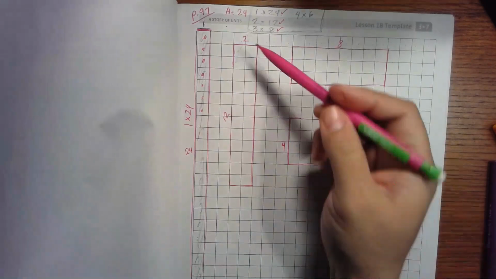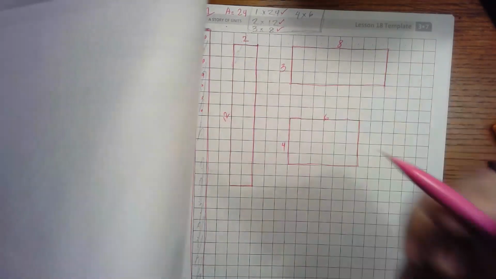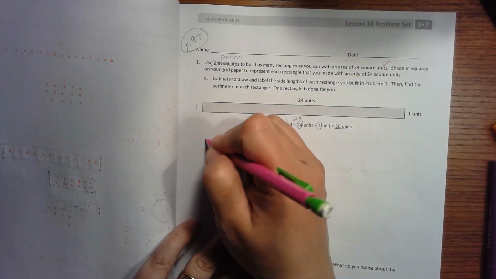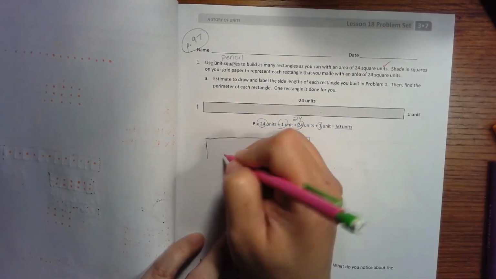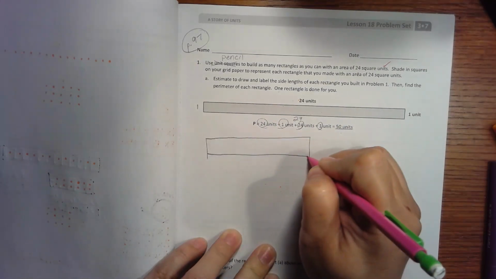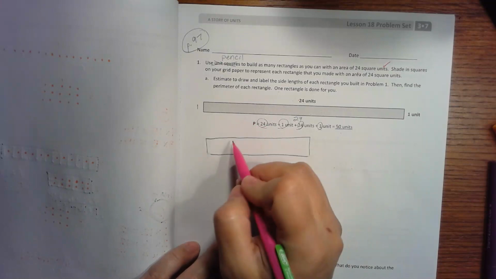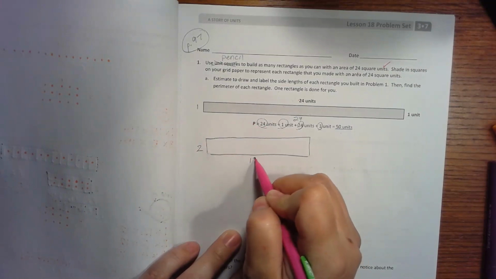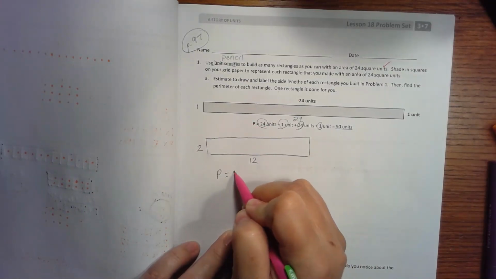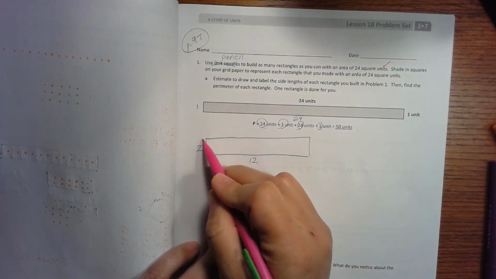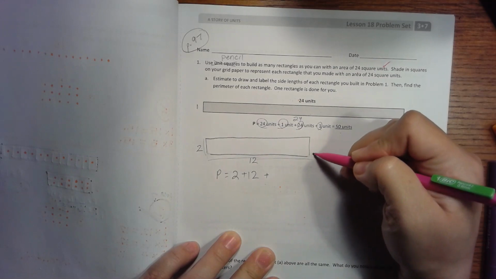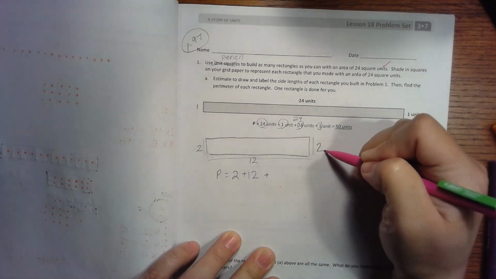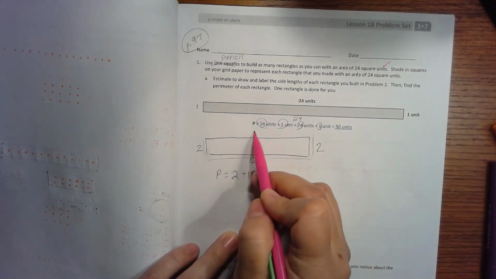Now let's do the next problem. We had a 2 by 12. So I can just draw that out like this. Whoops, that's not very good at all. You guys are so much better at this than me. Okay, 2 by 12. All right, the perimeter is 2 plus 12 plus, it's not labeled here, so I better label it, 2 plus 12.